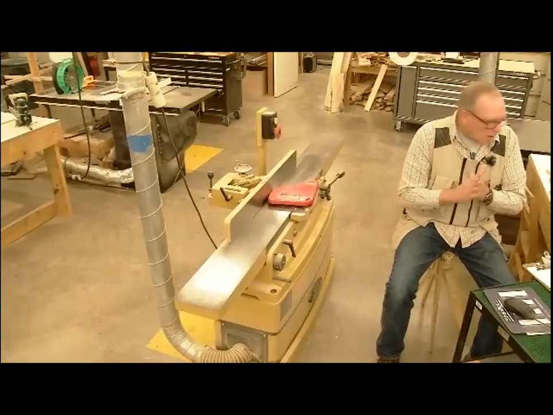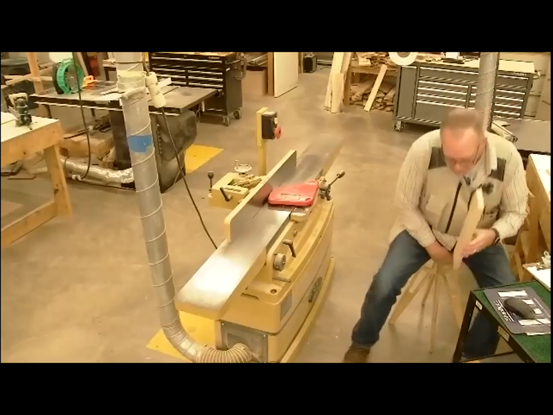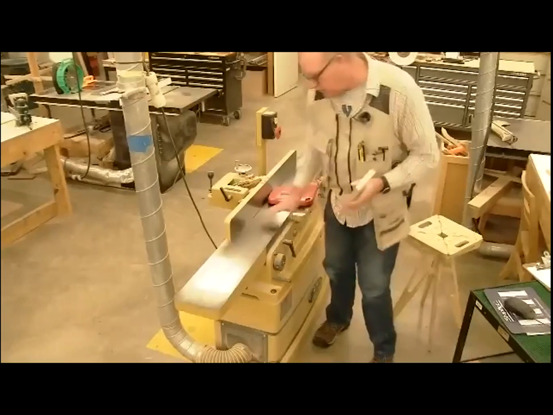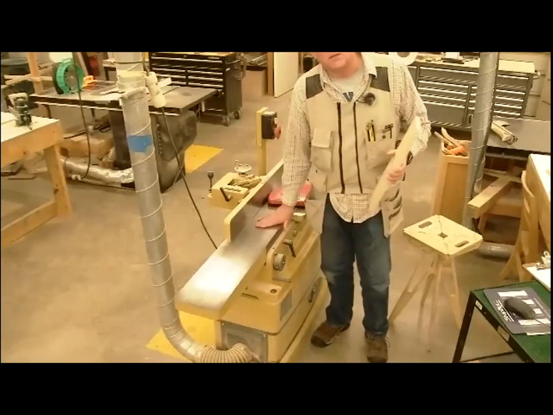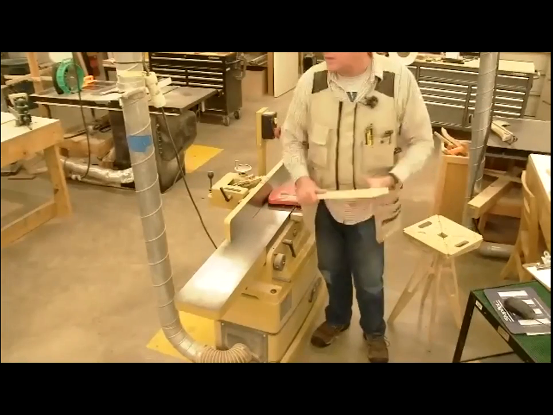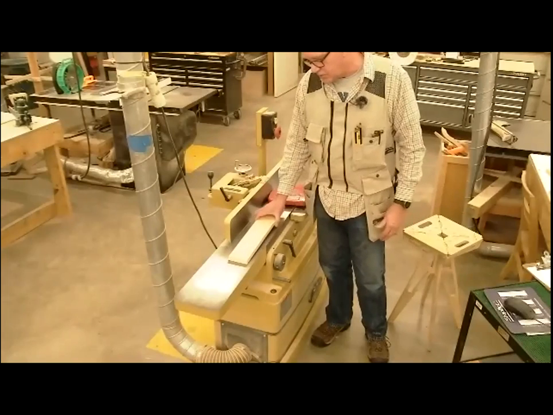All right, so the main purpose. What we're trying to do here is, if you take a board like this, the surface of this outfeed table and this infeed table are some of the flattest surfaces in the shop, along with the table saw beds, the dado saw bed, things like that. Any machined surface like this is usually pretty flat.